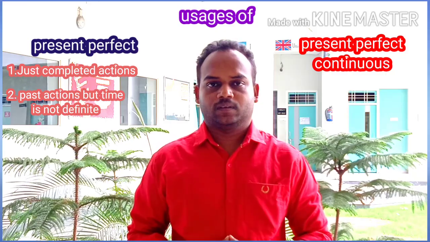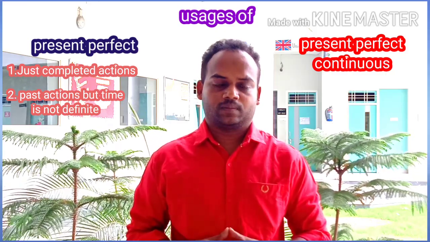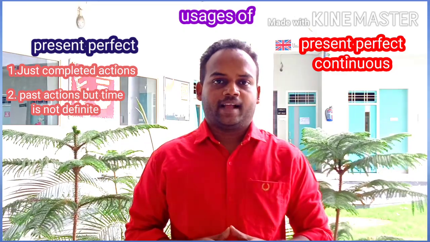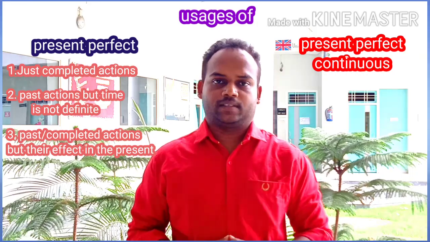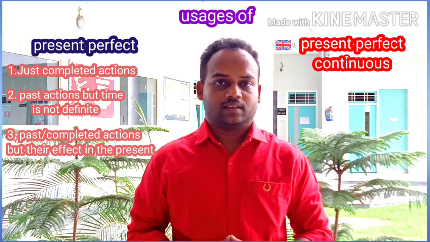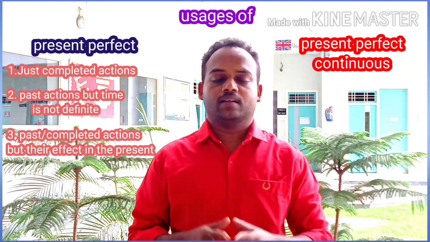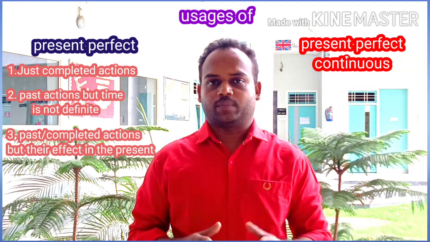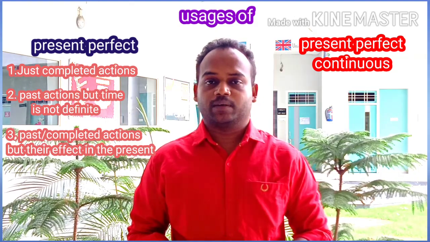Third one, present perfect is also used to express completed actions, but their influence is still in the present. For example, I have completed my homework.